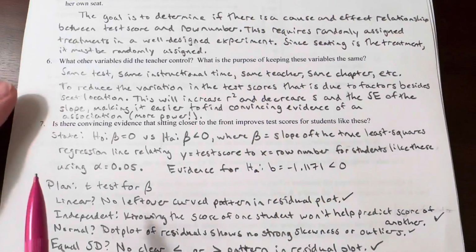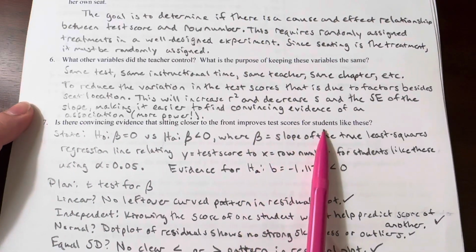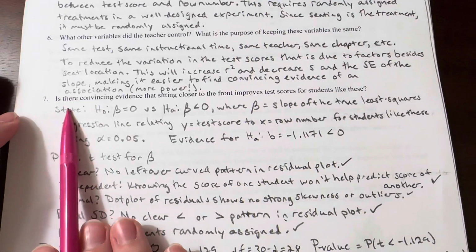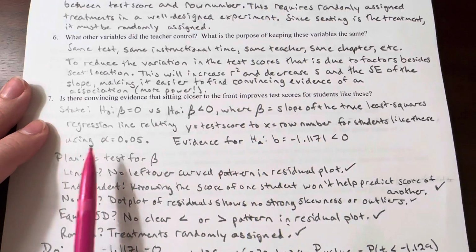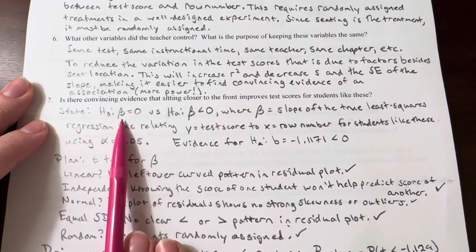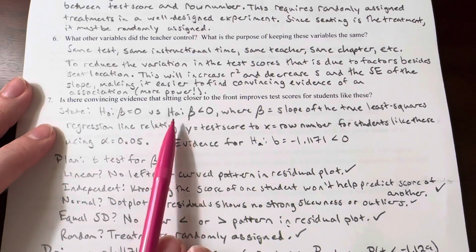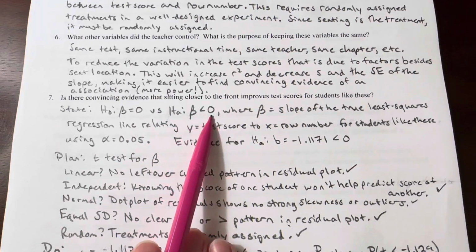Right, so for number 7, is there convincing evidence that sitting closer to the front improves test scores for students like these? Well, let's check it out. For our statement, we want to state our hypotheses, define our parameter, and then identify our confidence level. All right, so my null hypothesis is going to be beta equals 0, basically assuming that there's no relationship first, versus what I want to prove, which is my alternative hypothesis, that beta is less than 0.